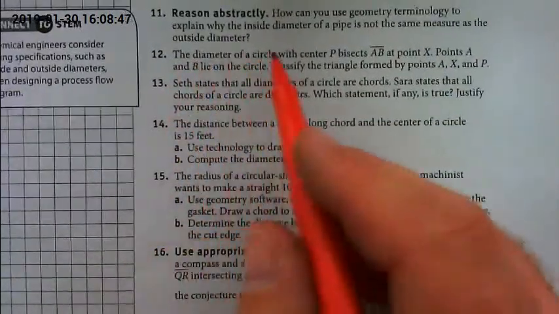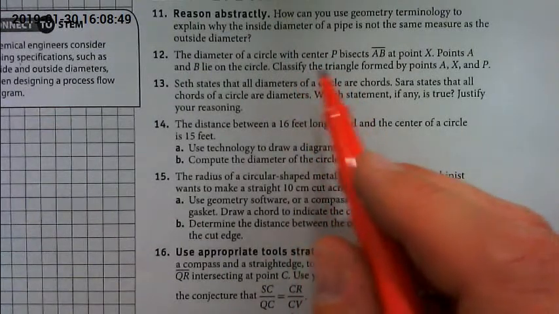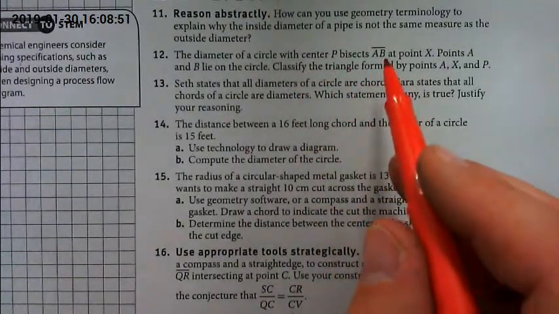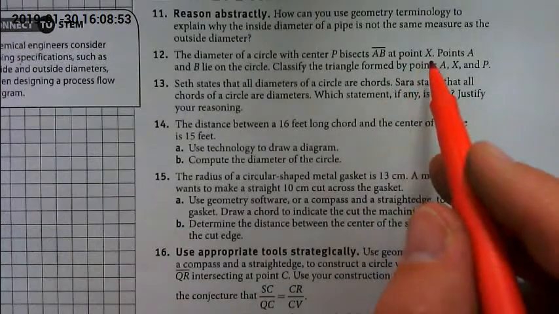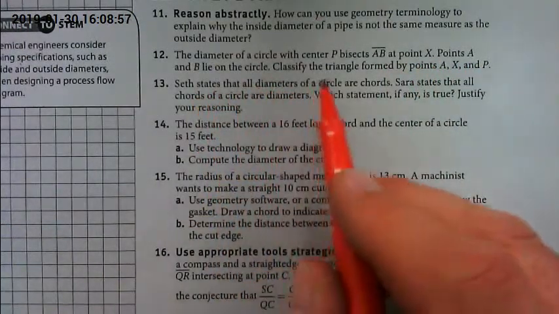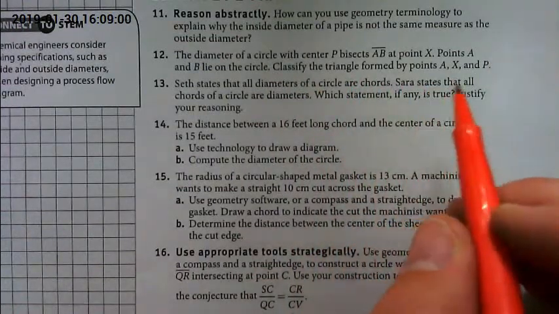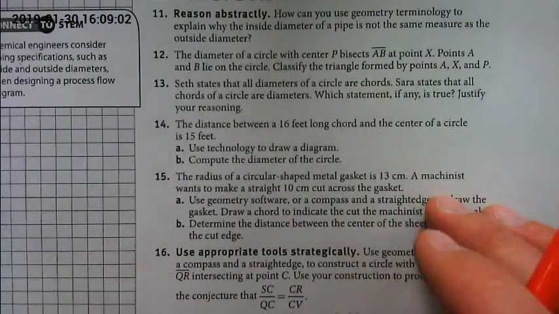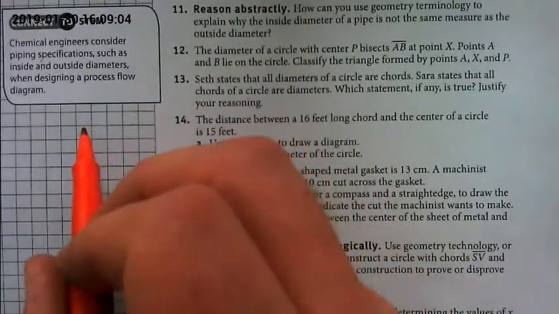So on 12, it says the diameter of a circle with center P bisects AB at point X. Points A and B lie on the circle. Classify the triangle formed by points A, X, and P. So, let's see.